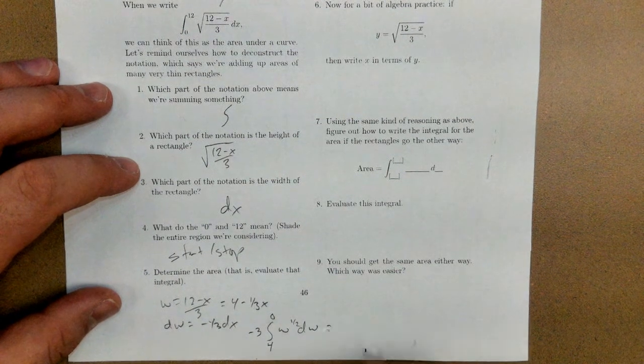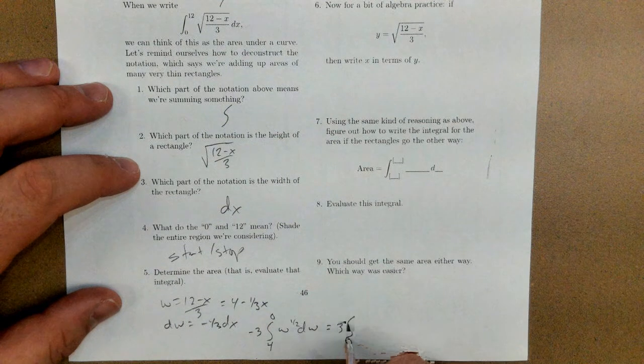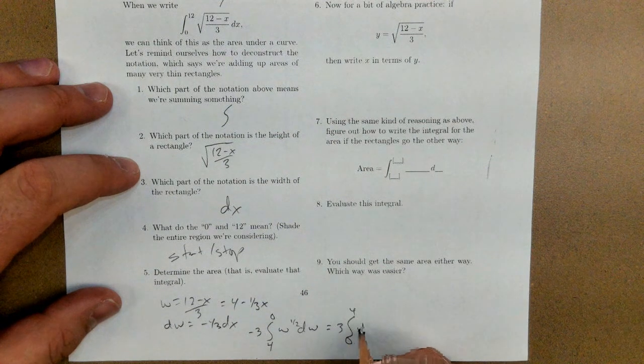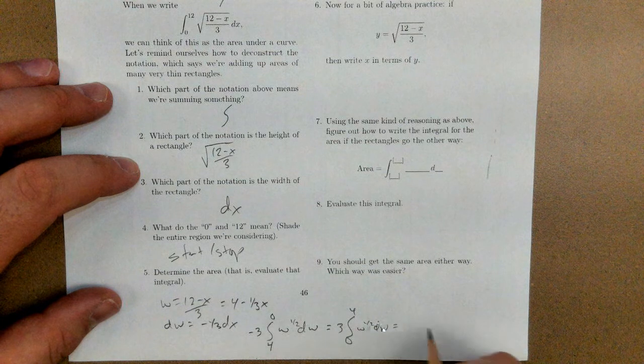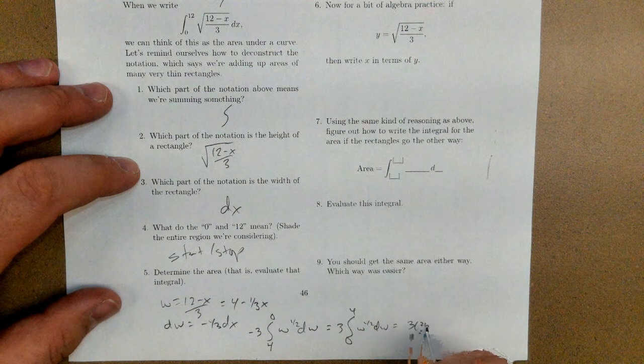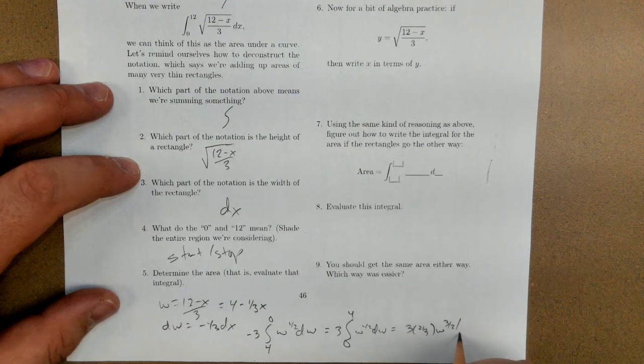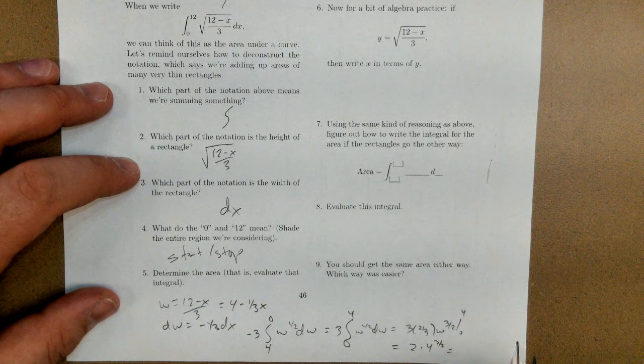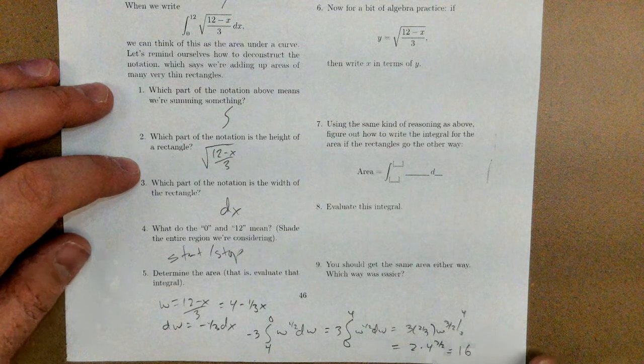Let me keep writing across the bottom here. Flip it, 0 to 4, and then do the integral. Use the power rule. So it'll be 2/3 times 3, which will be a 2, times w to the 3/2, from 0 to 4. The 0 won't matter, and I get 2 times 4 to the 3/2, which is going to be 16, I believe. You can check me on that.